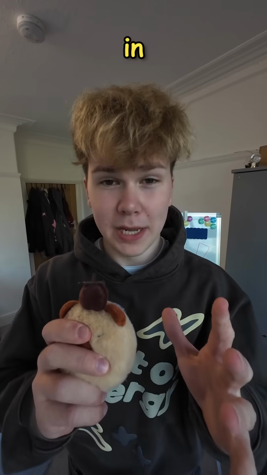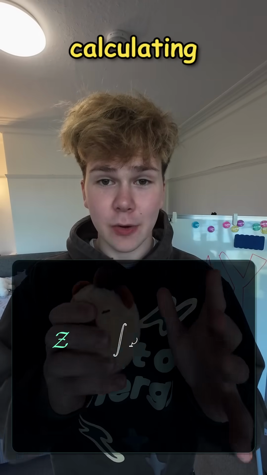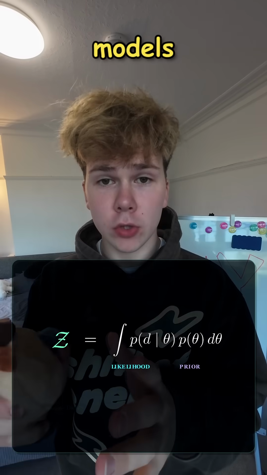Where did evidence go in MCMC? Today is day 15 of learning computational astrophysics, and I finally got into calculating evidence. I looked at a few different models to calculate this.